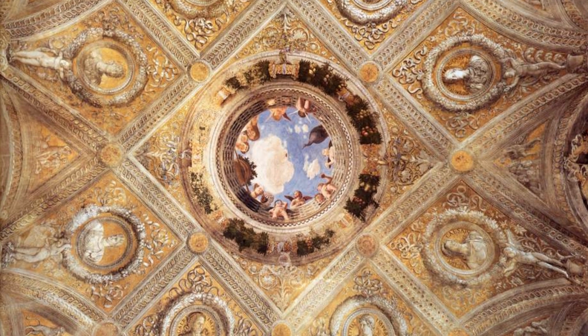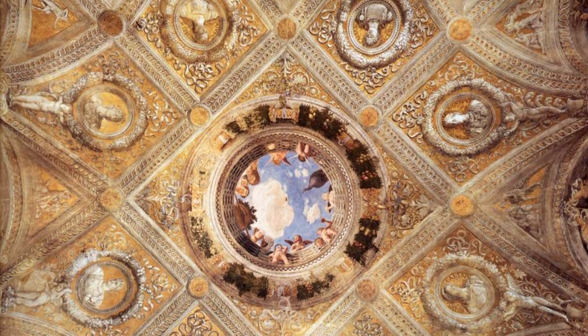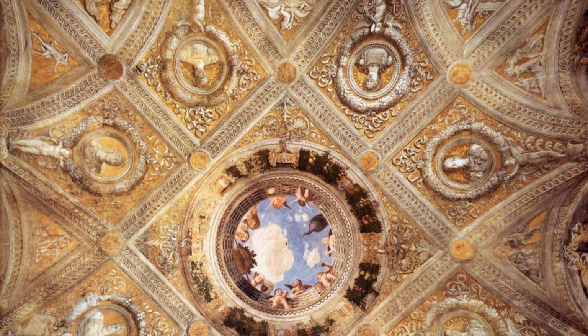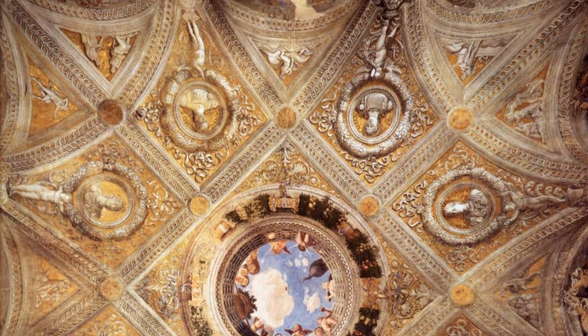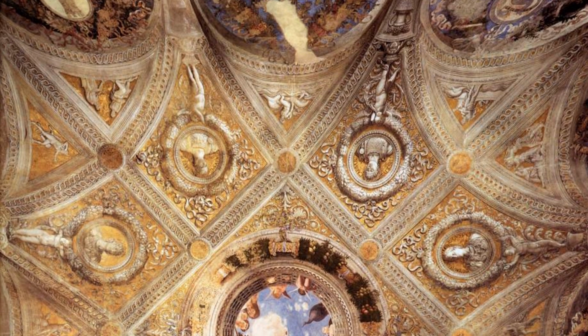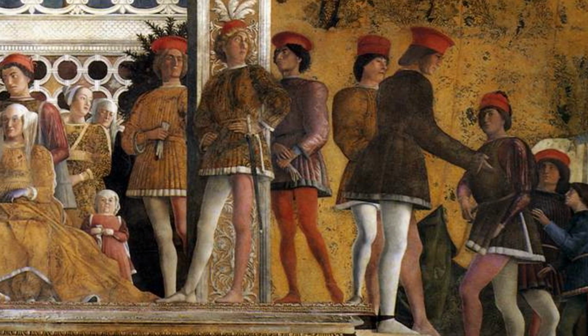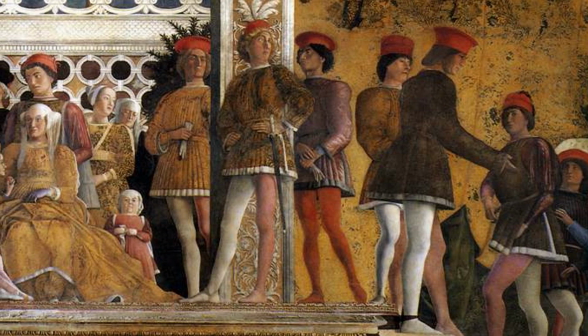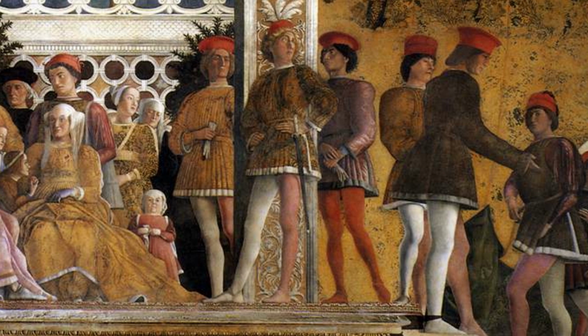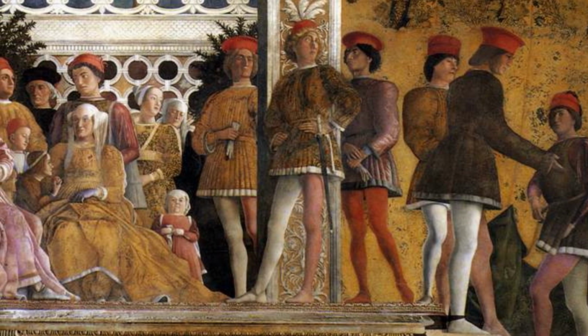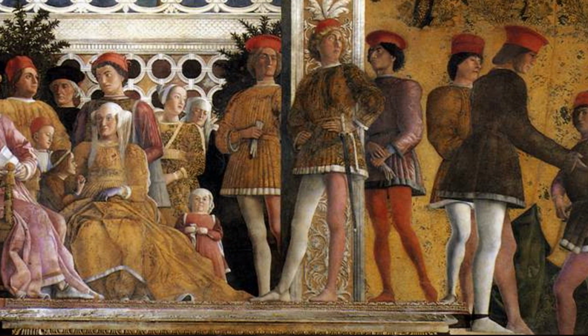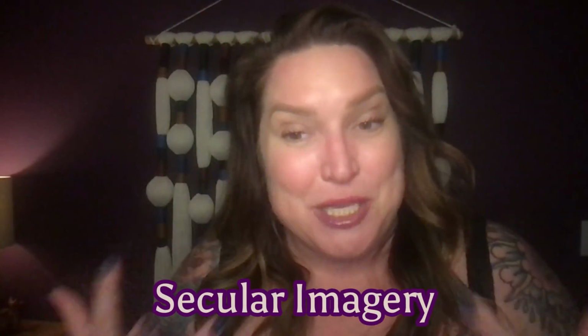And in addition to this courtly scene that we have on the walls, we have this kind of playful, illusionistic painting on the ceiling. And what do you notice about the Camera Picta by Mantegna compared to the paintings that we've looked at so far by Masaccio and Leonardo da Vinci? Well, you will notice that we are looking at secular imagery.